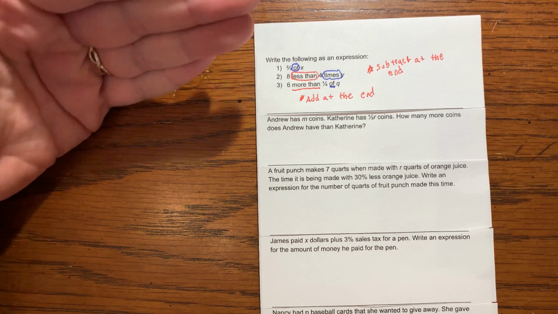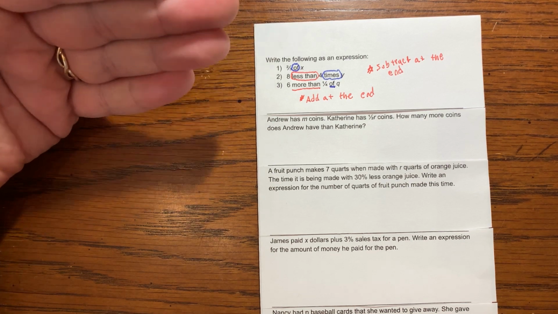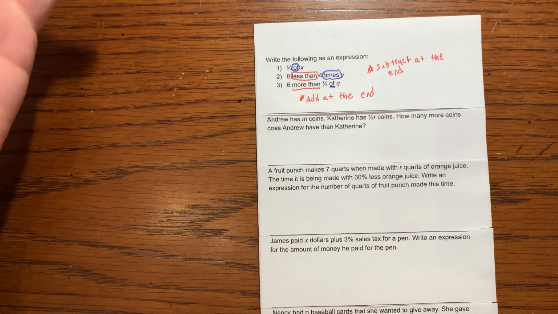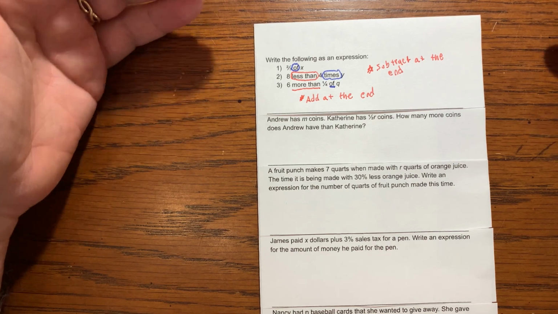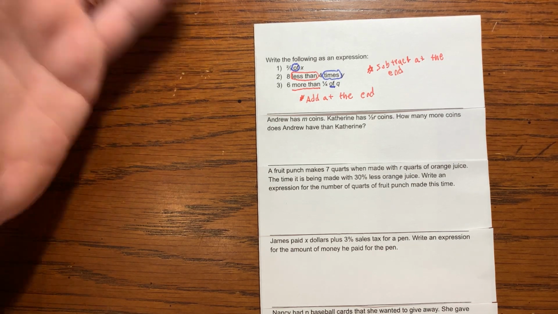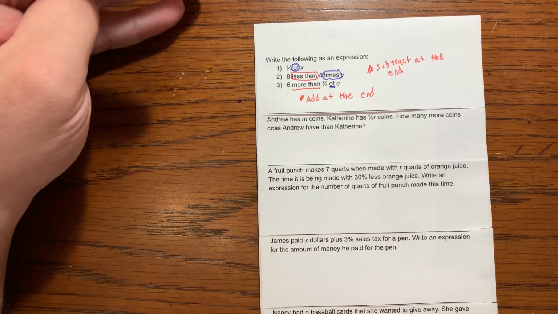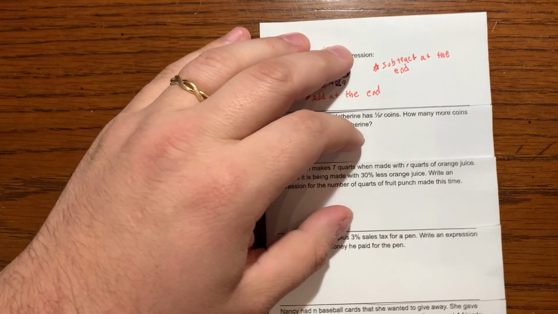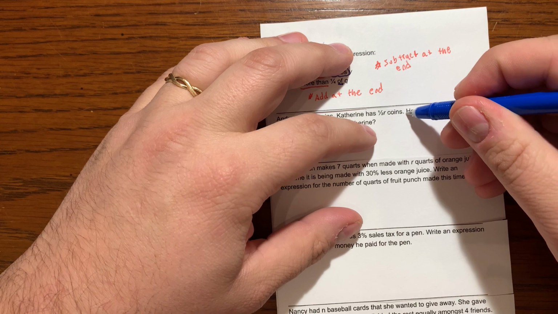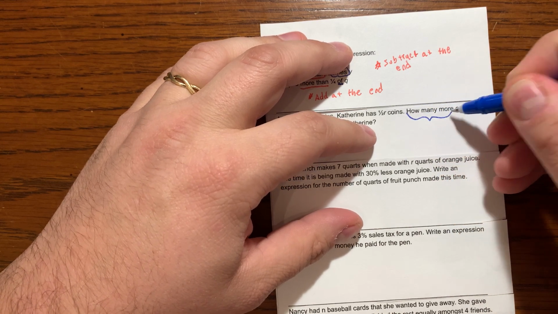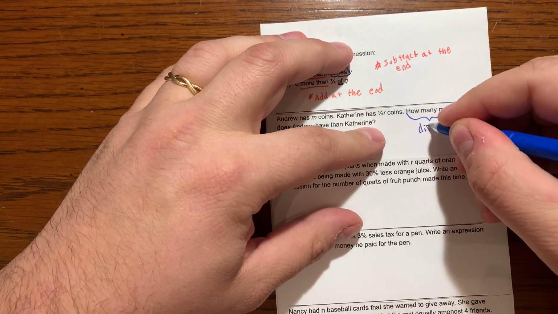But what it's really asking is how many more coins does Andrew have than Catherine, not how many they have altogether, right? Altogether would mean we're combining, we're adding them. But if you're trying to find out how many more, you're really finding the difference, right? The difference of.